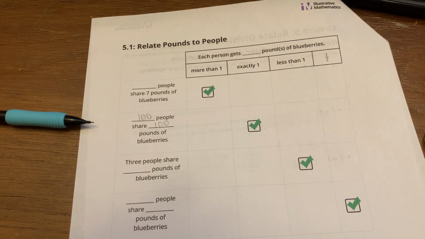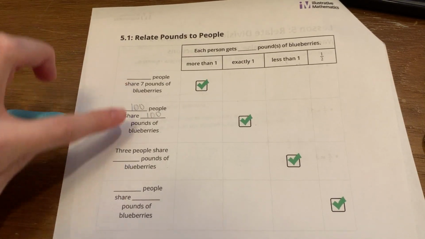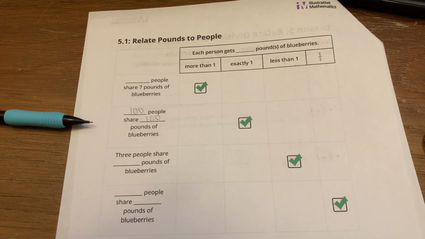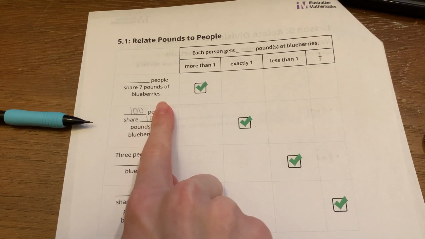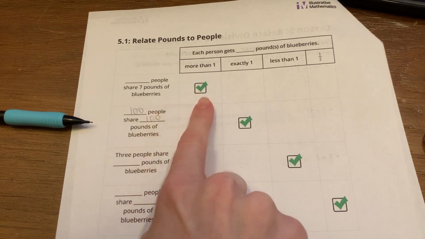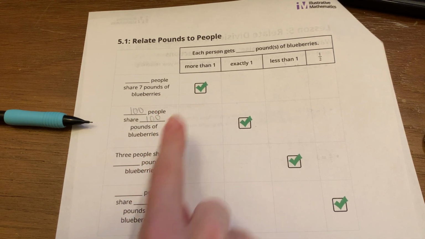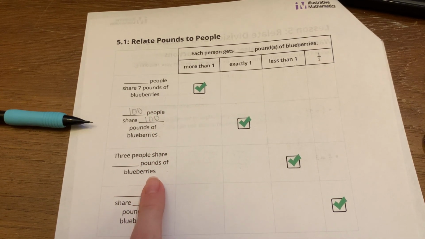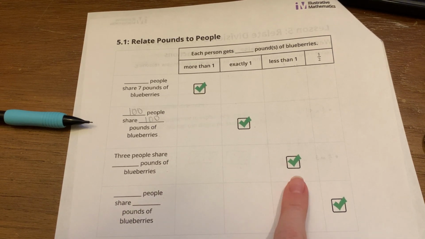So you guys are now going to go ahead and work with your partner and fill in these last blanks, okay? So you are going to find out how many people share 7 pounds of blueberries, where everyone gets more than 1 pound. You're going to figure out how many pounds of blueberries 3 people share so that everyone gets less than 1 pound of blueberries.